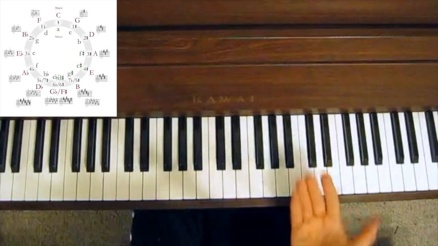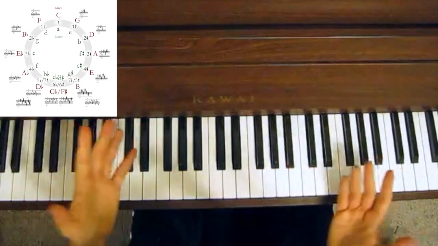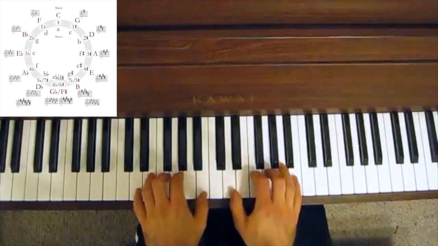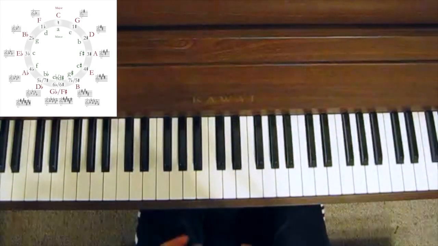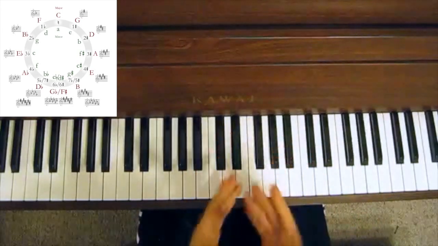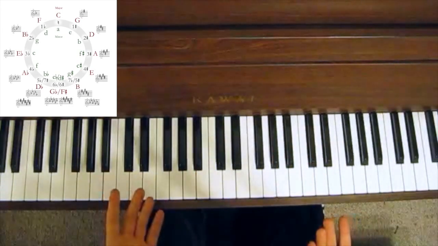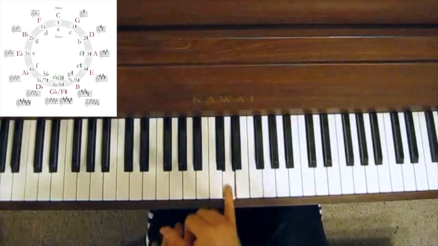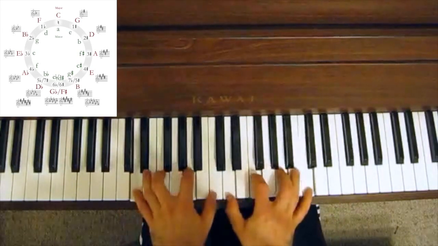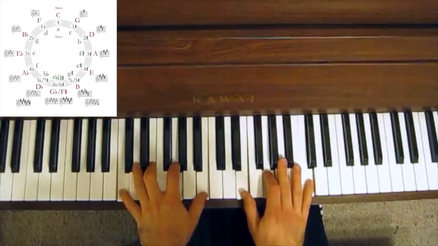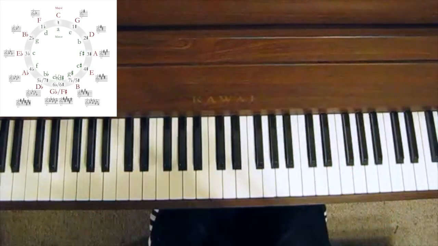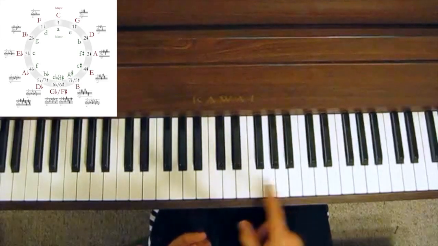Now that's used a lot as a turnaround, or just throughout most jazz songs you will find some kind of 2-5-1. And if you break it down, it's just a tiny little fragment of the circle of fifths, or the cycle of fifths. The D going to the G, G going to the C. There are also a lot of bluesy and jazzy turnarounds that go 3-6-2-5-1.